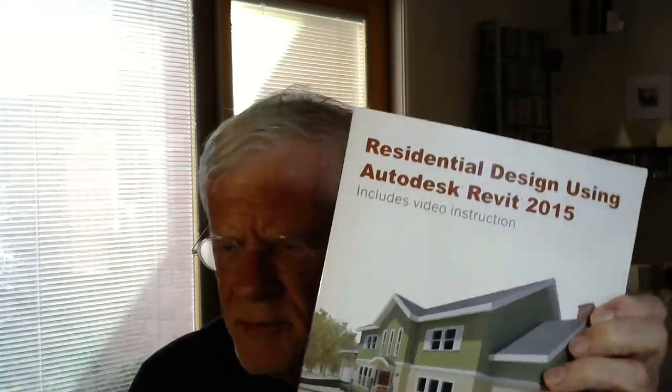Otherwise, for interior designers, I recommend just using the Revit book for residential. And what you can do there, which is this book here, sorry, but I don't have the books, you can still make this into an interior design project without having to do some of the other stuff that I sort of recommend the architects to do.